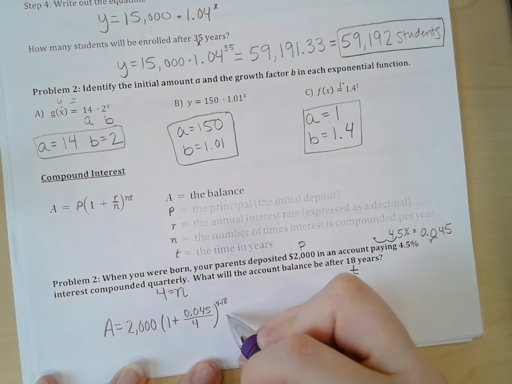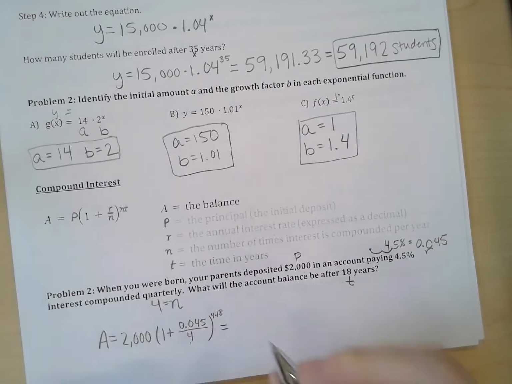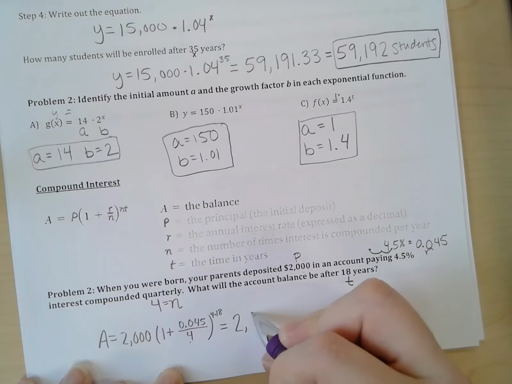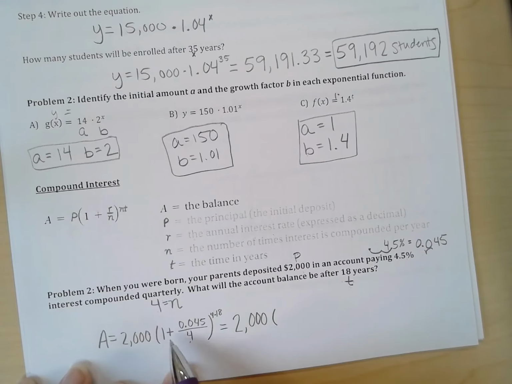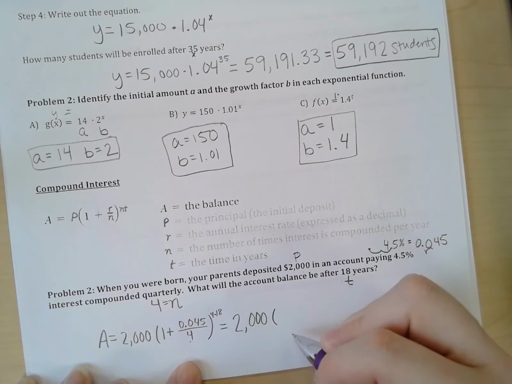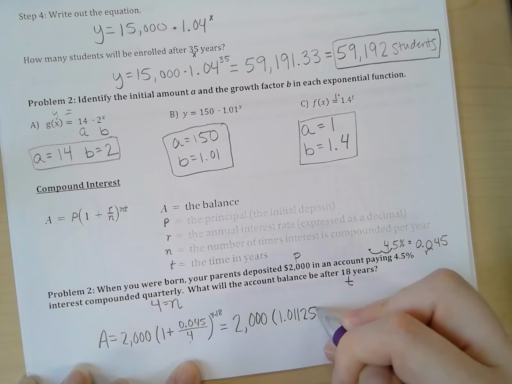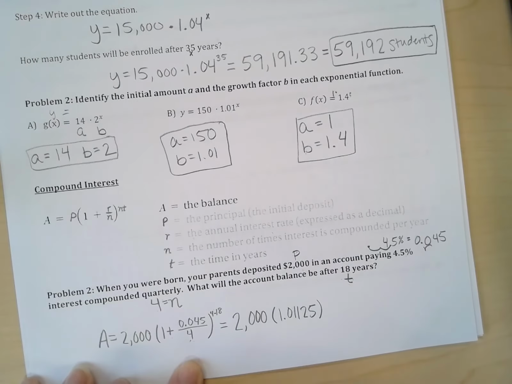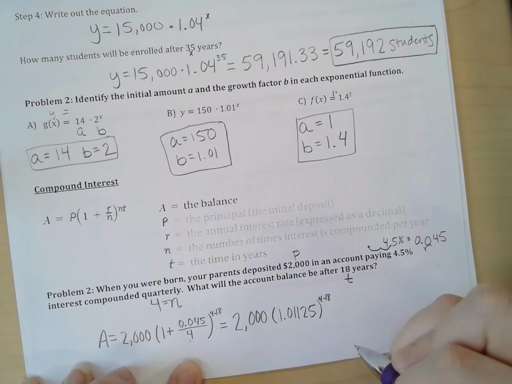Okay, so simplifying this down, I'm going to do my parentheses first. So I will have 2,000 times 1 plus 0.045 divided by 4 is going to give me 1.01125. I just used my calculator to calculate that. And that's still to the 4 times 18th power.